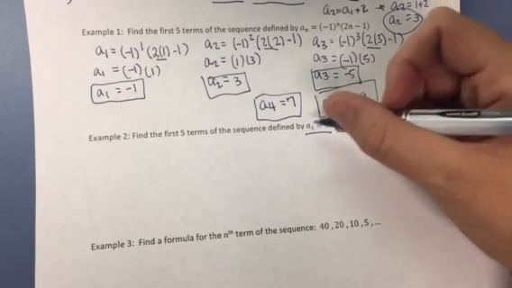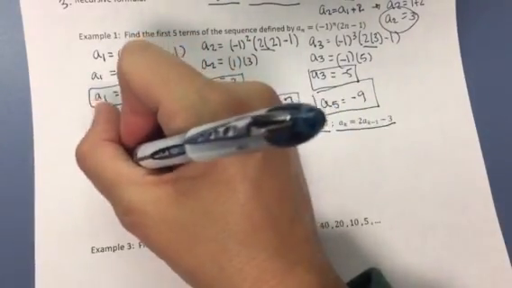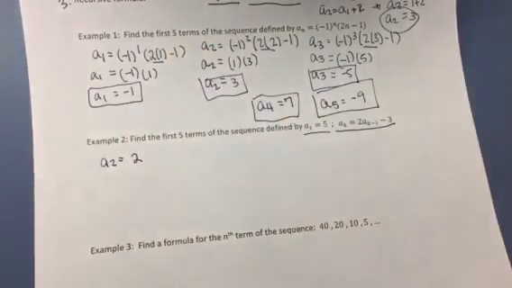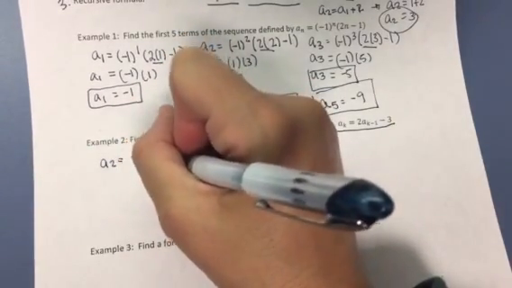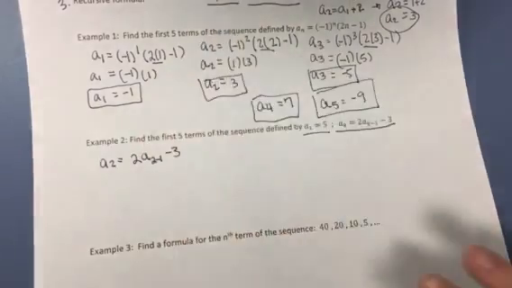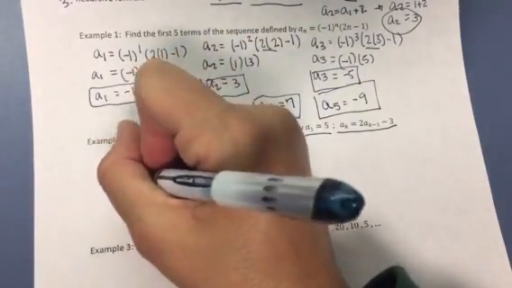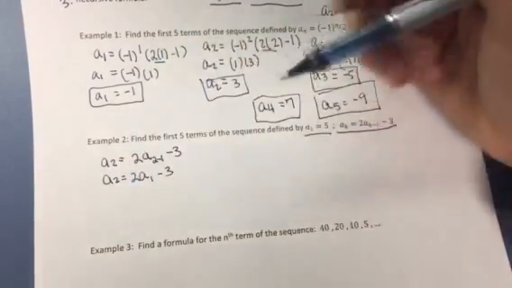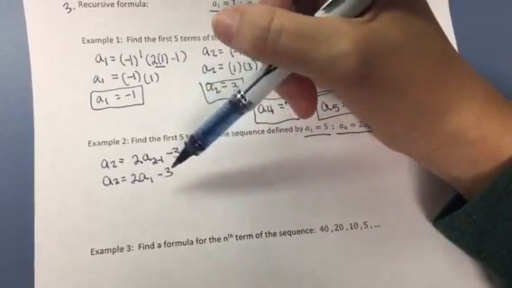So if my first term is a sub 1, my second term is a sub 2, and that's going to be equal to 2 times, I'm going to just fill this in as it's written, a sub 2 minus 1, minus 3. Well, 2 minus 1 is just 1, so this is just showing me that I'm going to take my previous term, multiply it by 2, and then subtract 3.